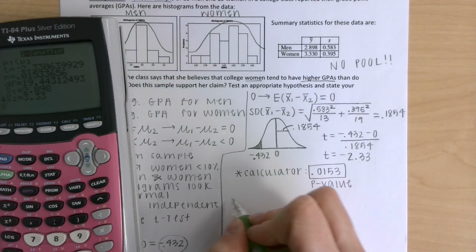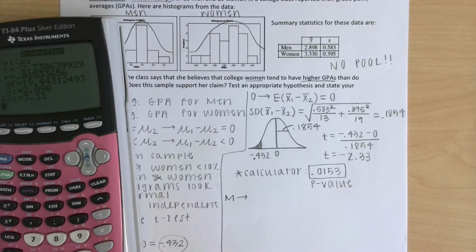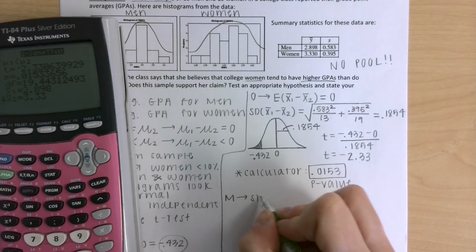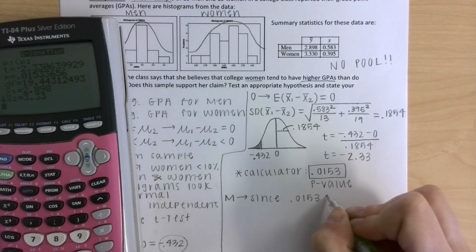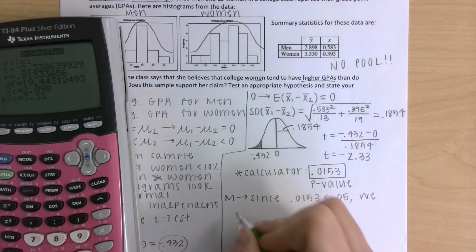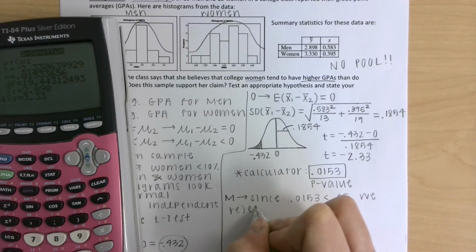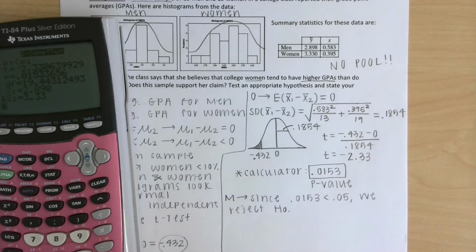Okay, the next two pieces of my hypothesis test follow the same as always, so we're going to compare this p-value to 0.05. So since 0.0153 is less than 0.05, we reject H naught. That p-value is small, we reject the null.